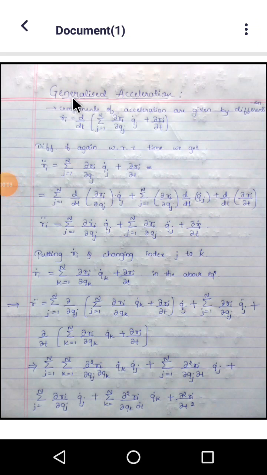Okay, already I discussed classical mechanics: its definition, types, examples, etc. In the last class I discussed the generalized coordinate, generalized displacement and generalized velocity. So tell me, what do you mean by the generalized displacement?